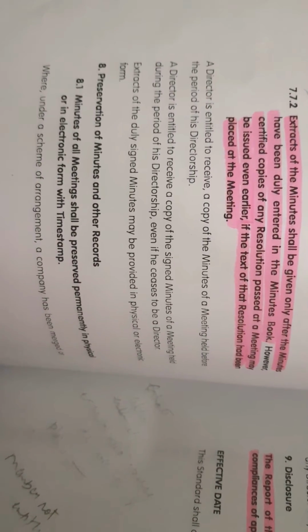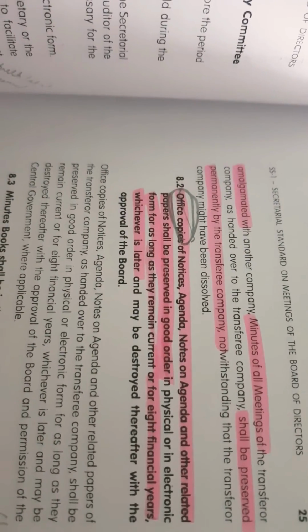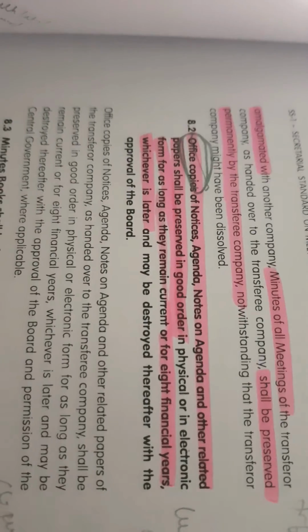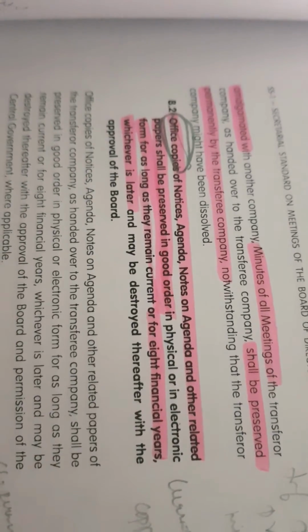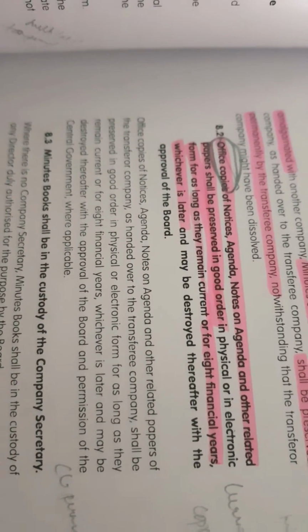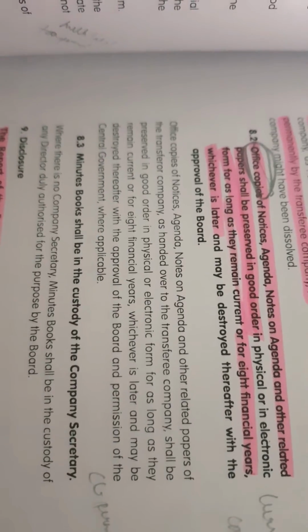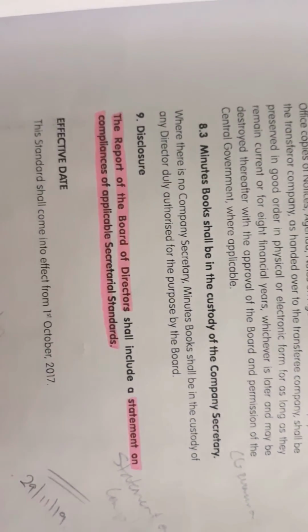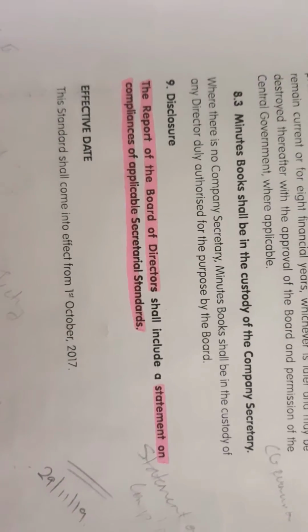Preservation of minutes and other records. Minutes shall be preserved permanently, and if the transferor company has been amalgamated with a transferee company, then the transferor company's minutes shall be preserved permanently. Office copy of notes and agenda notes shall be kept for 8 years. The minutes book shall be kept in the custody of the company secretary. The report of the board of directors shall include a statement on compliance with applicable secretarial standards.